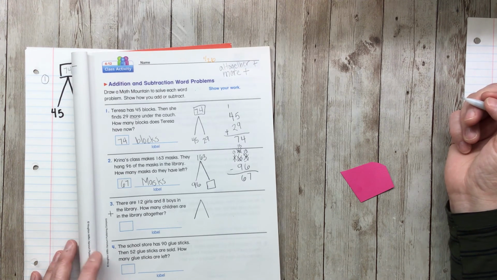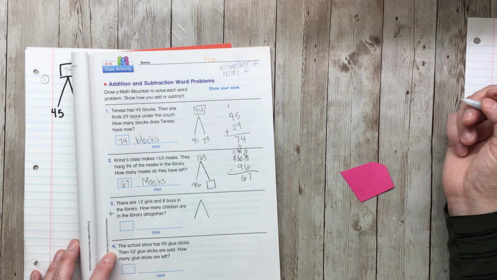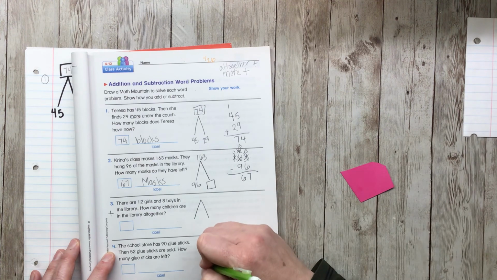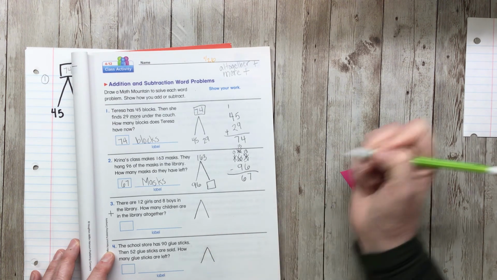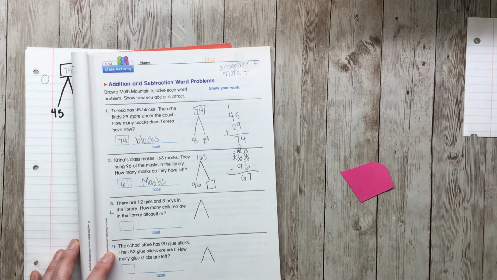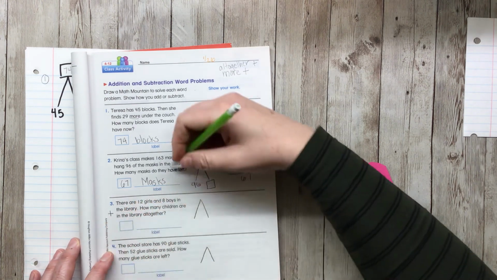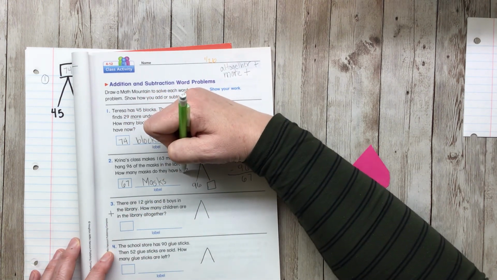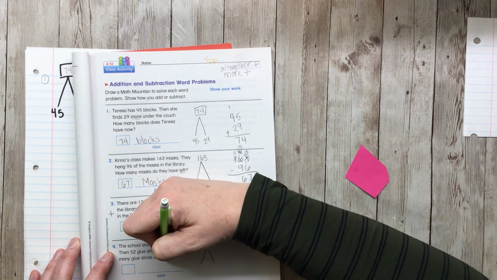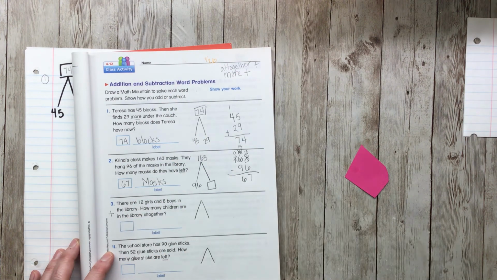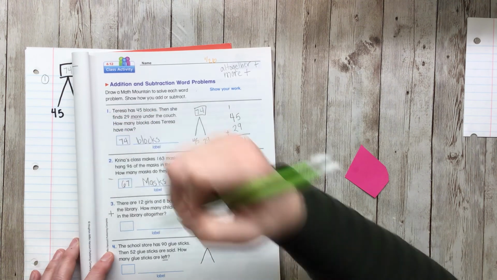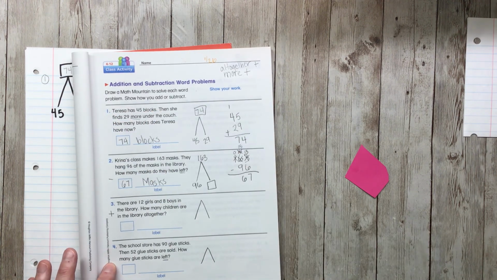Number 4 says the school store has 90 glue sticks. Then 52 glue sticks are sold. How many glue sticks are left? You know, they said, how many masks do they have left? How many glue sticks are left? Up here, we did a minus. Do you think we'll subtract down here too?